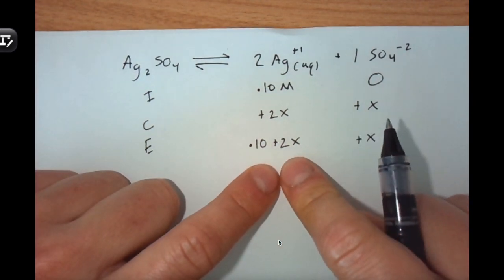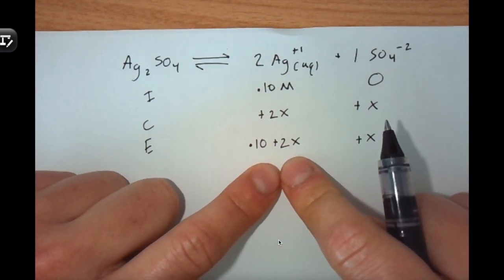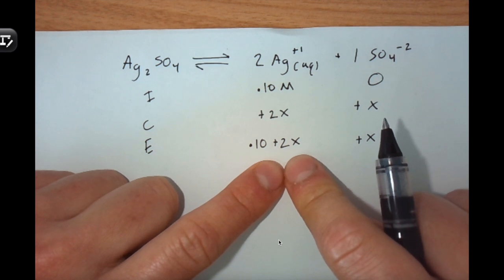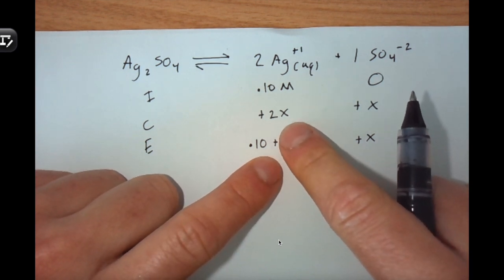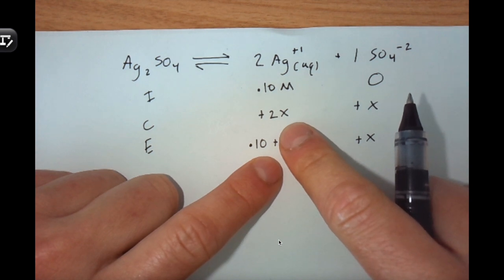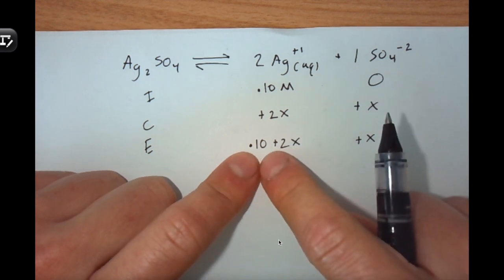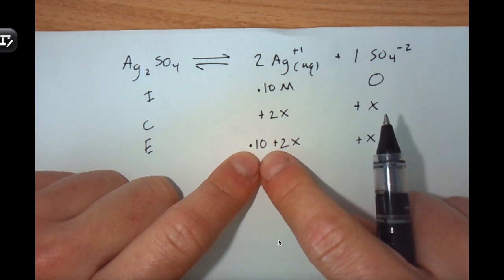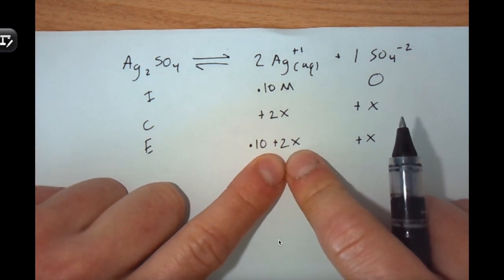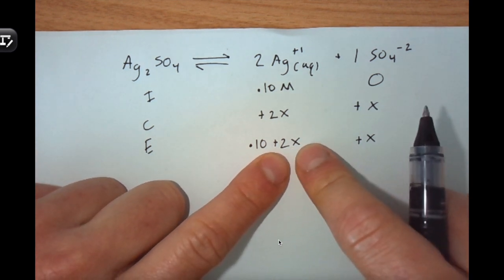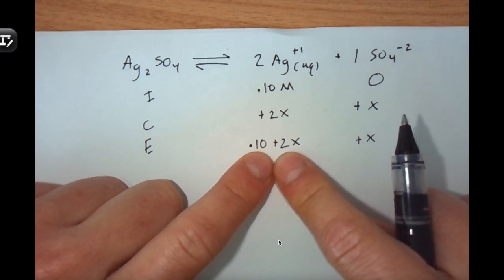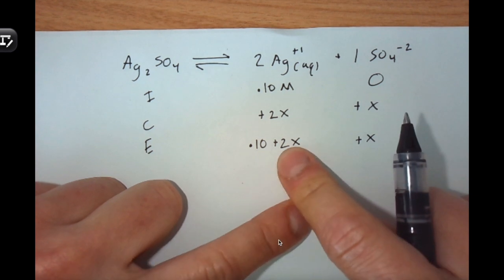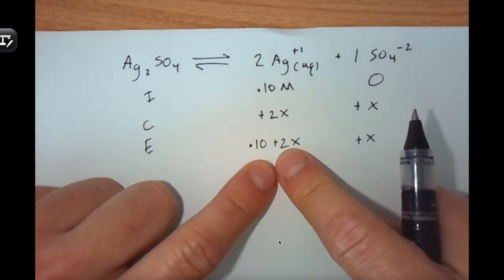If I go back to previous examples or the work that you've been doing up until this point, you'd know that the x value is going to be very, very small. It's going to be a very small number. So imagine you had $10 and then you were asked to add 2 times a very small quantity like pennies. So you have $10 and you add 2 pennies. That would not significantly change the value of how much money you have.